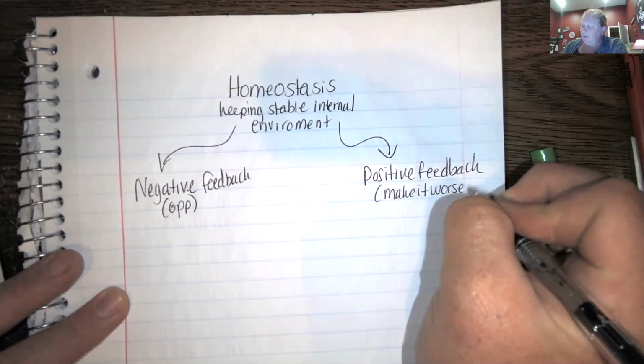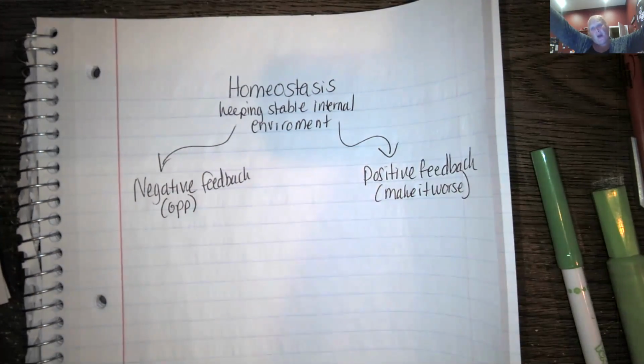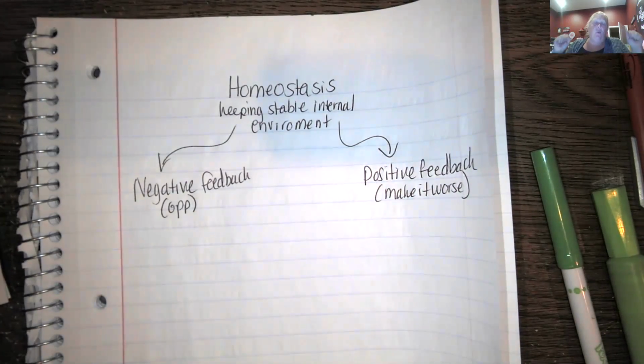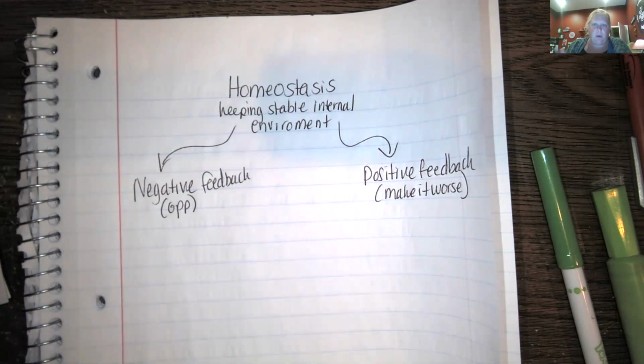The positive feedback loop, you're positive, you're like, way to go. Okay, it's positive, but it makes it worse. It's not the opposite. It exacerbates the problem. It's going to get worse before it gets better, if you've ever heard that before.